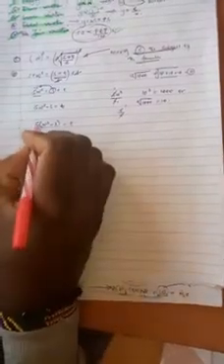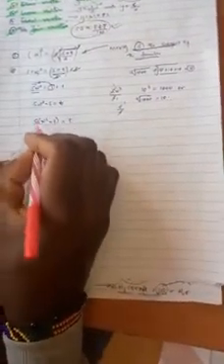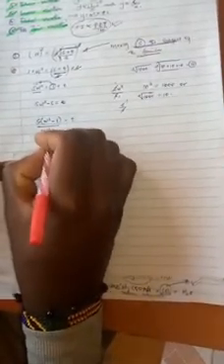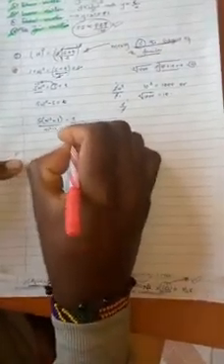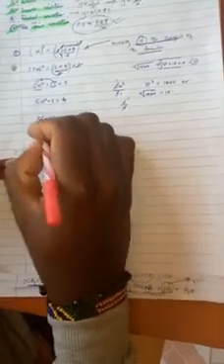Then I said for you to make s the subject, s should be on one side and the other variables should be on the other side. Because we have a multiply sign here between the brackets, I'm going to divide both sides by w cubed minus 1.